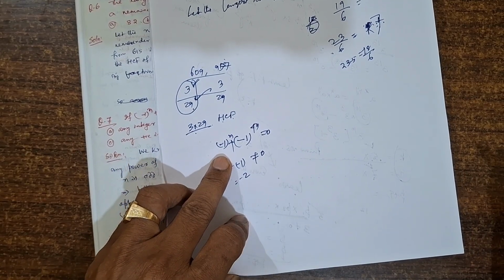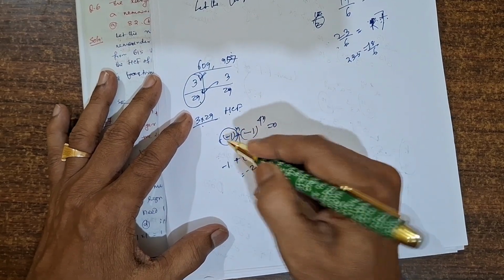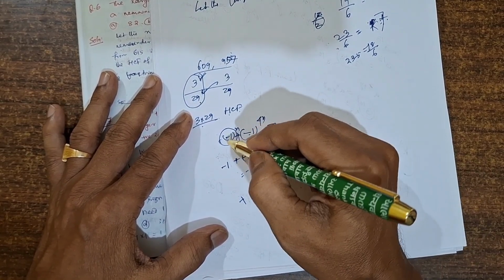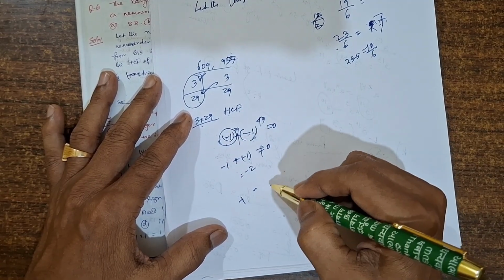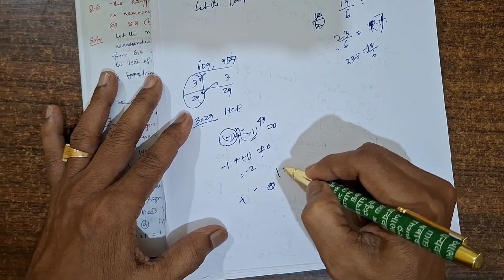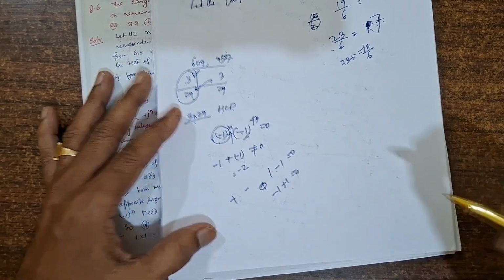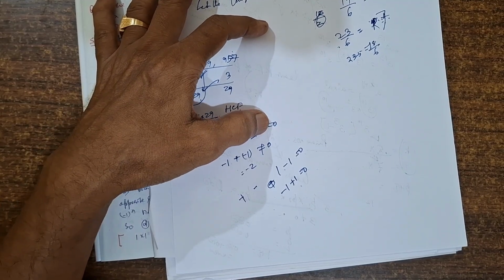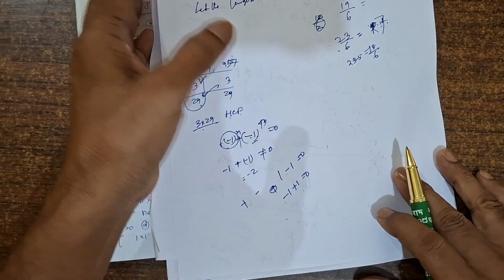Only if one is plus and the other is minus, then +1 - 1 is equal to 0, or -1 + 1 is equal to 0. Then in which cases is it possible?